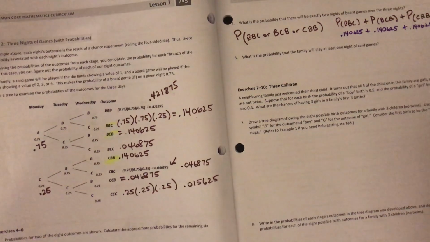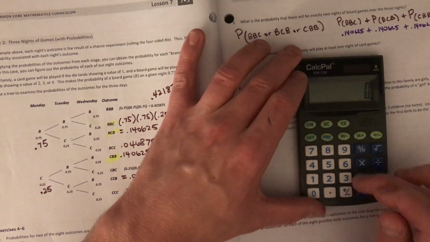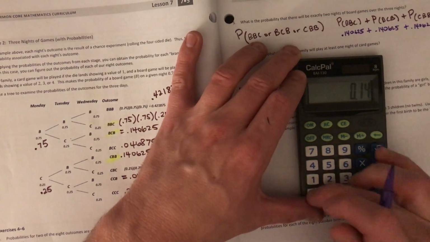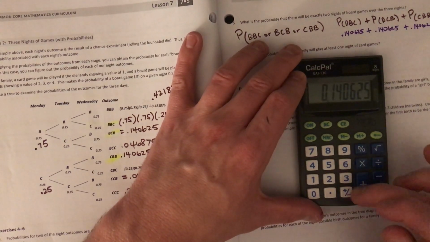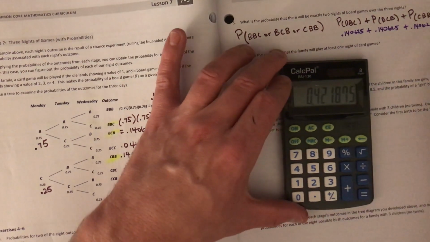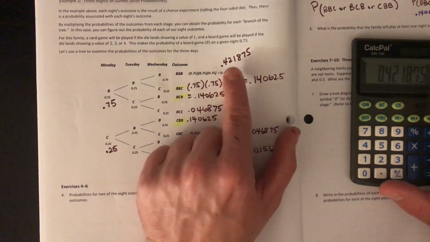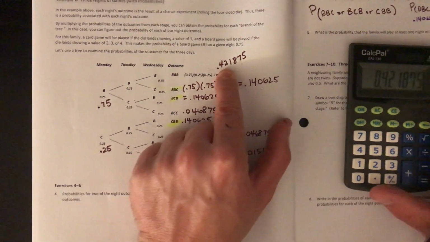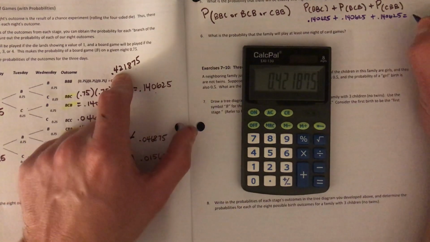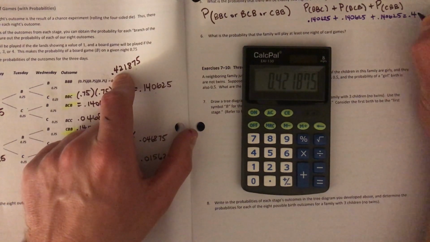I can just do 0.140625 times 3. Oh, I should have known it was going to come up to that number, because I made that point about this number being 3 times bigger a moment ago.